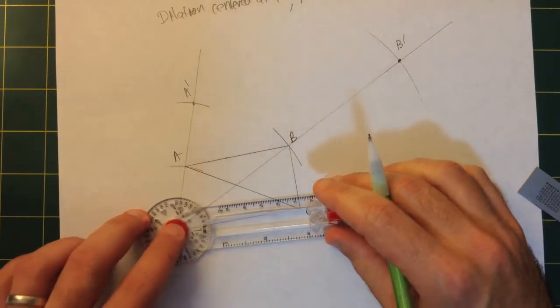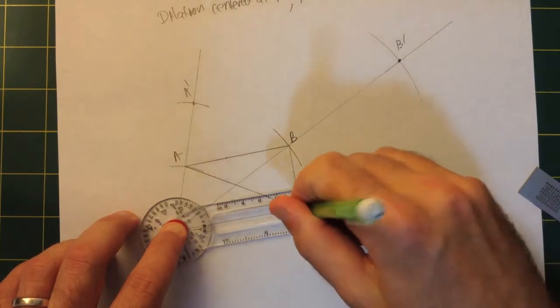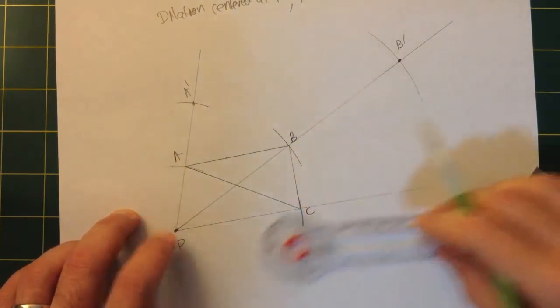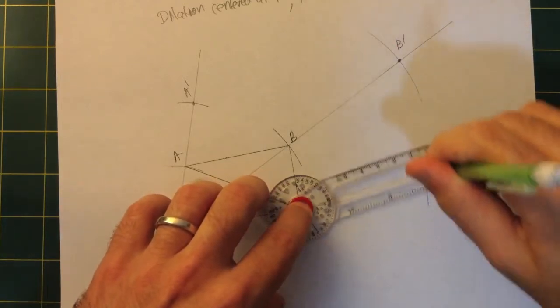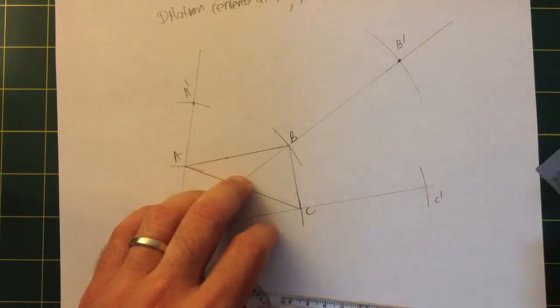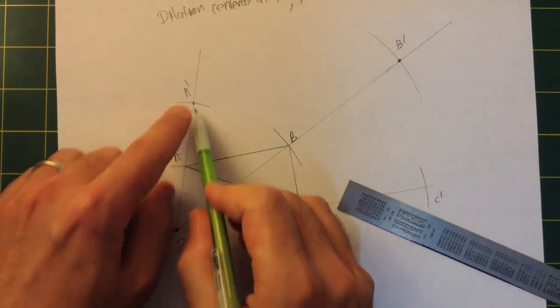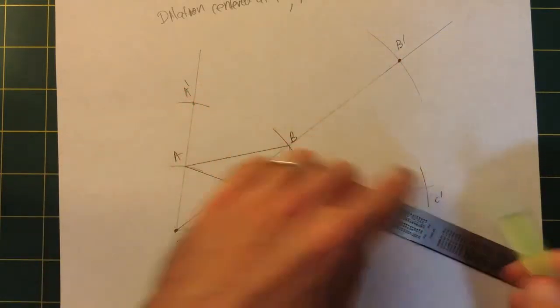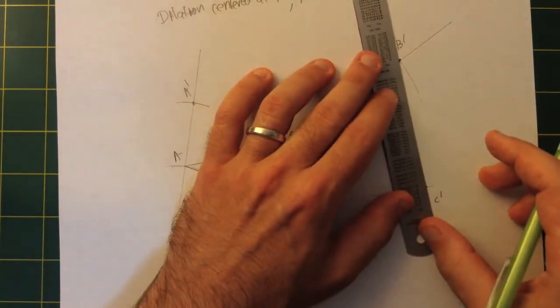Last one I'm going to measure from P to C. Goes there. I'm going to double it. Here's C prime. And now I can connect everything. I want to connect A prime, B prime, and C prime because these are the dilated vertices.